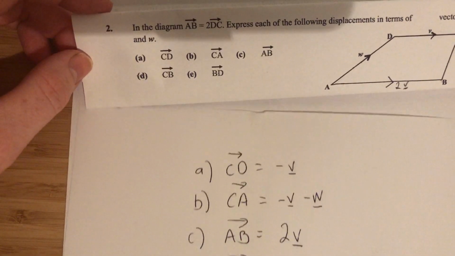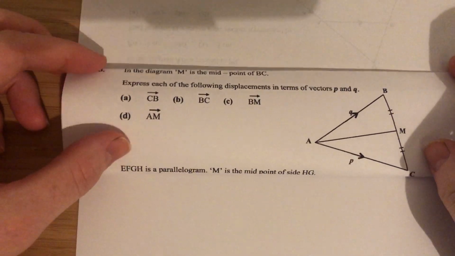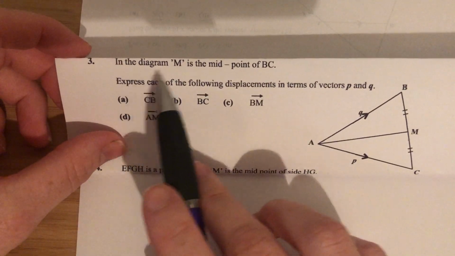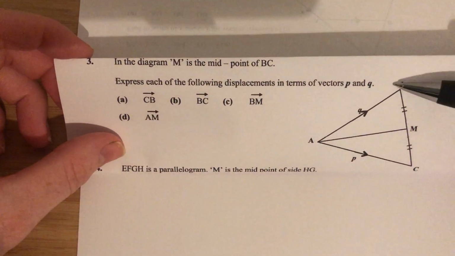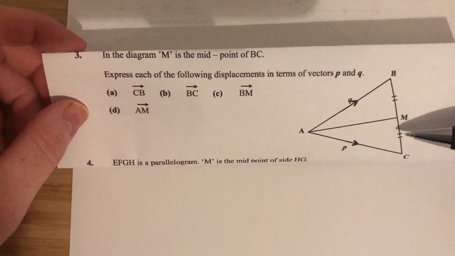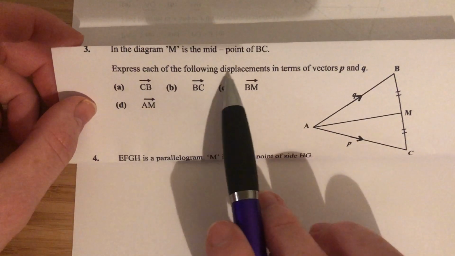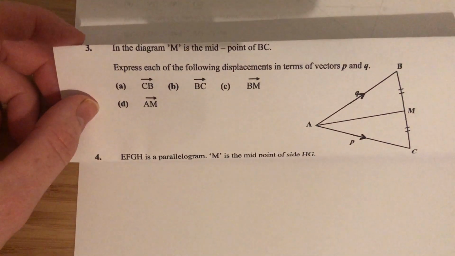Just looking over some of the more basic things with vector journeys. Next one I'm going to look at is this one here. Then I'm going to do two past paper questions. So in the diagram, M is the midpoint of BC. And we can see that they've been marked as the same length. Express each of the following displacements in terms of vectors P and Q.